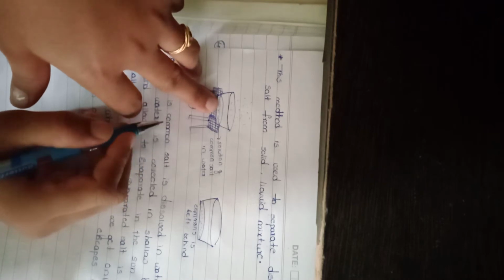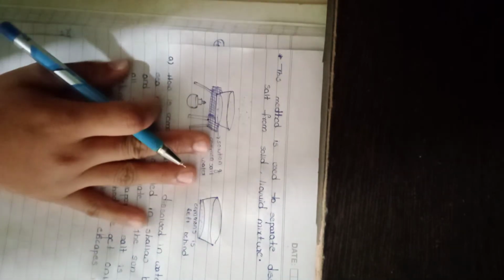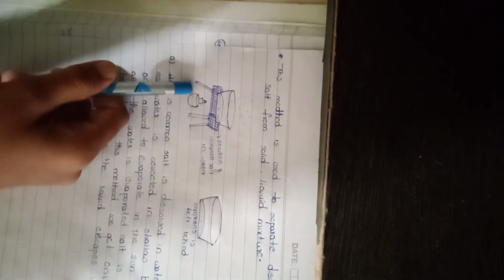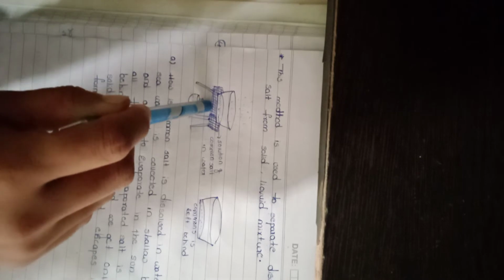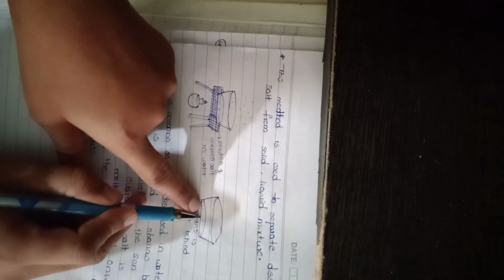First we will take salt and water as an example. Salt and water, it will be dissolved, isn't it? By applying heat, water will evaporate and salt will remain over here, isn't it? By heating, the salt is left and water is evaporated.